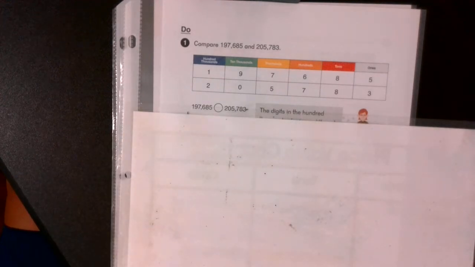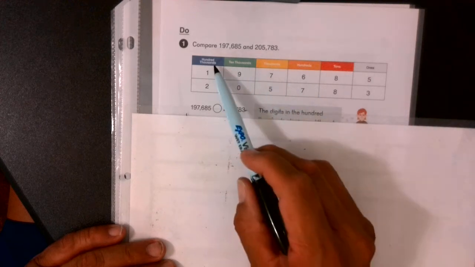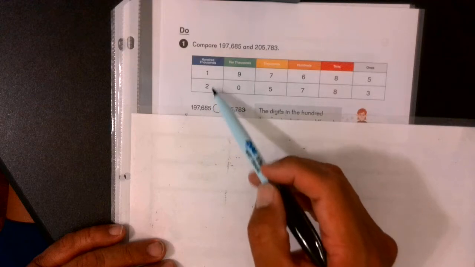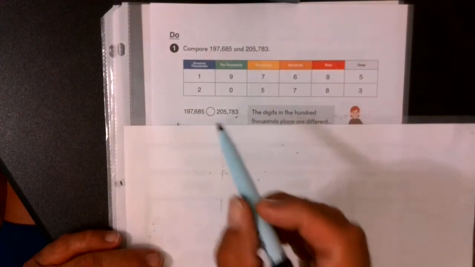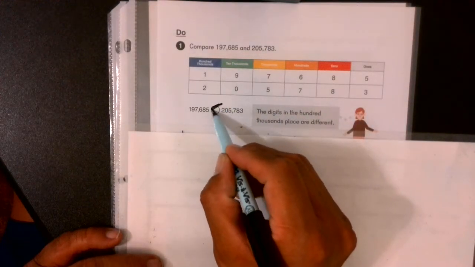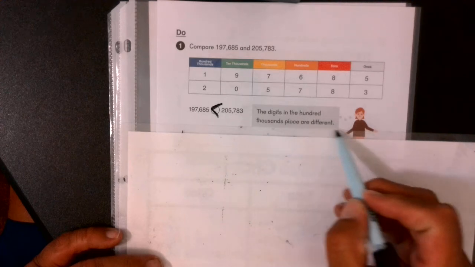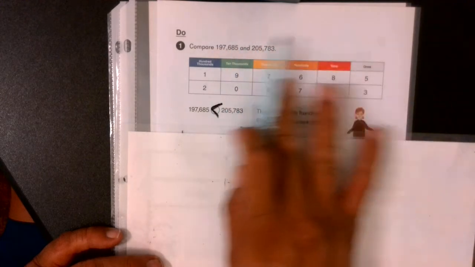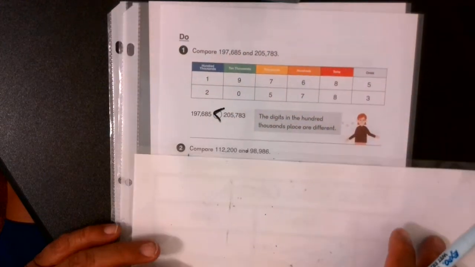So, let's take a look here. The highest place value is what? The 100,000s. We have 1 and we have 2. Already, we have a difference. So which one's the bigger number? The 2. So what does the alligator eat? The alligator eats the big number, right? The digits in the 100,000s place are different. So those are the two we're going to compare, and we're not even going to bother with the rest of those numbers. We're going to focus on the 100,000s, okay?